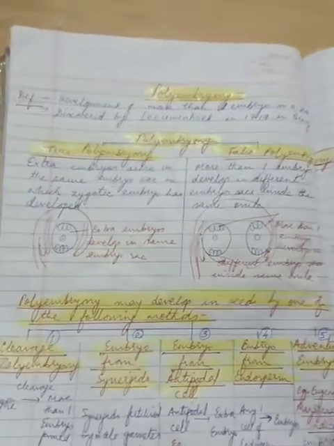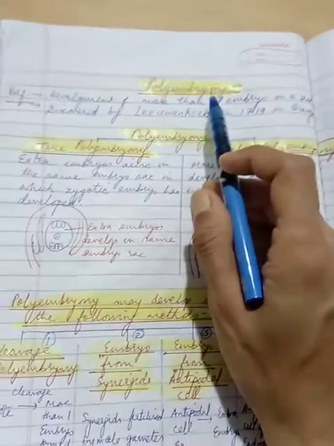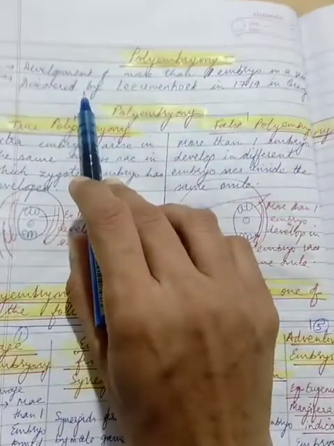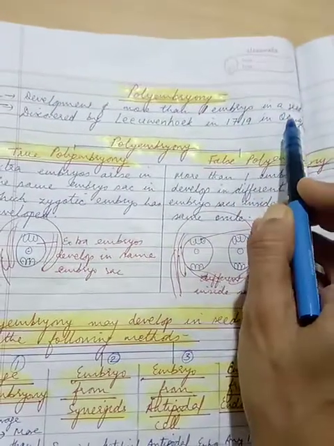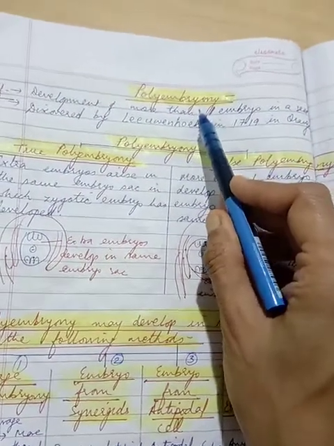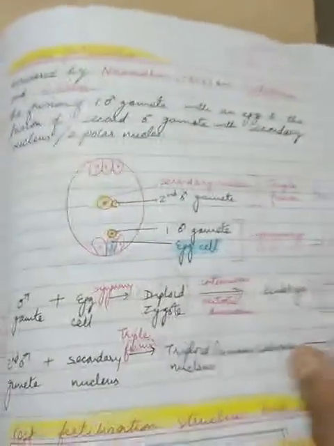Continuing, children, with our last topic of polyembryony. Let us see by definition what it says. Development of more than one embryo in a seed, and the process is called polyembryony. Let us first go back to our previous diagram where we discussed double fertilization and the triple fusion.